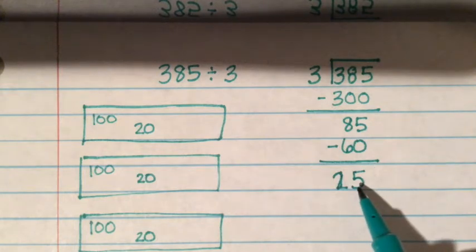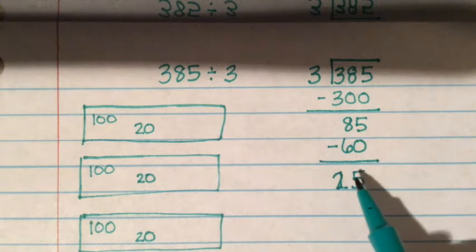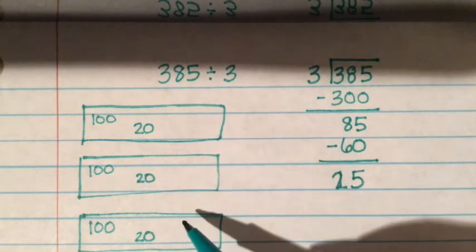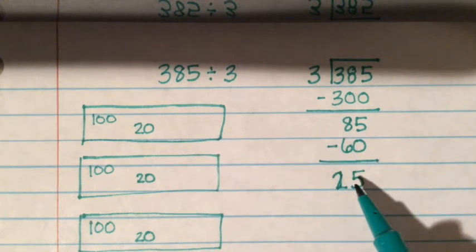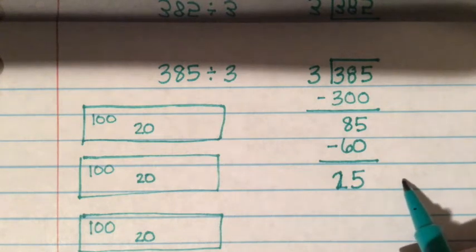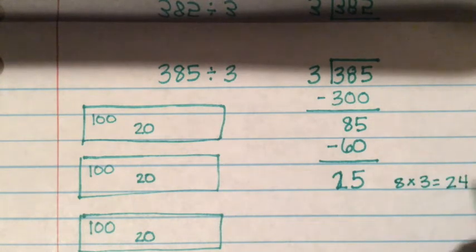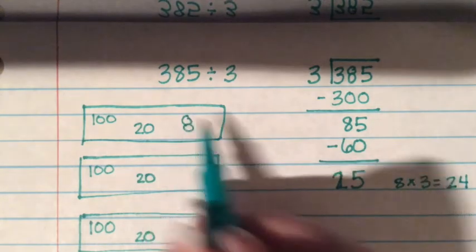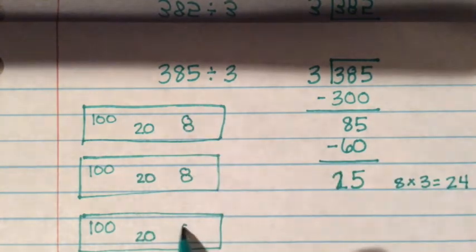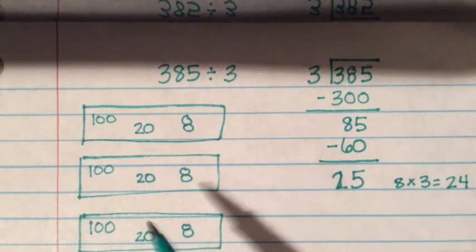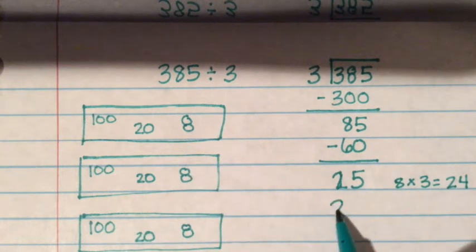I know that I can still break apart this number because it's bigger than the number of shelves I have. But I have to figure out how can I break apart 25 into 3 groups. Well, I know that my math fact, 8 times 3 equals 24. So I'm going to try putting 8 on each shelf. I've just used 24 out of those 25 books. So I'm going to subtract, and I have 1 book left.